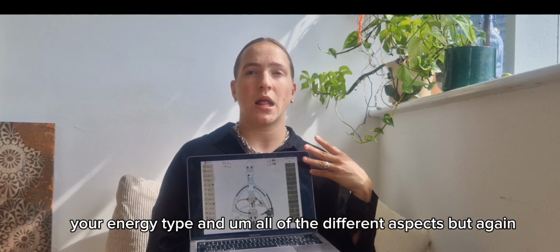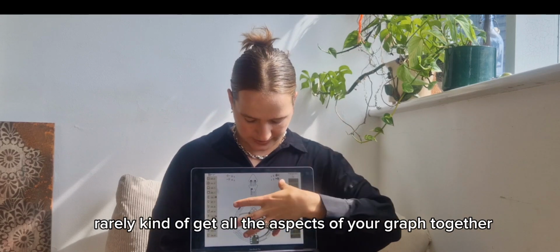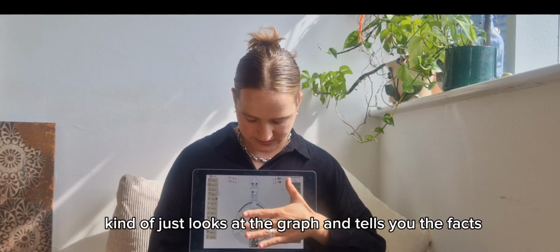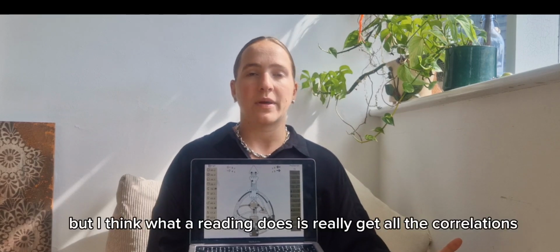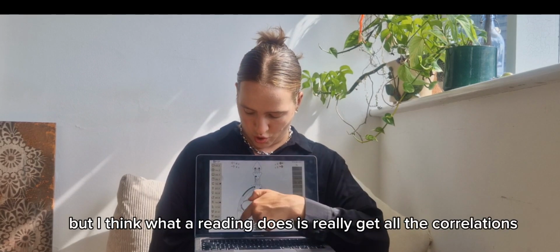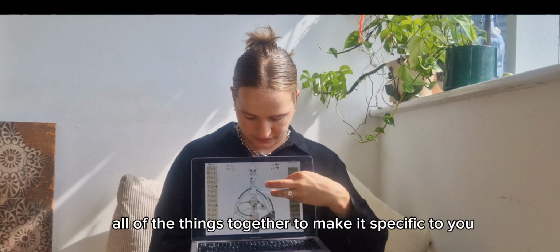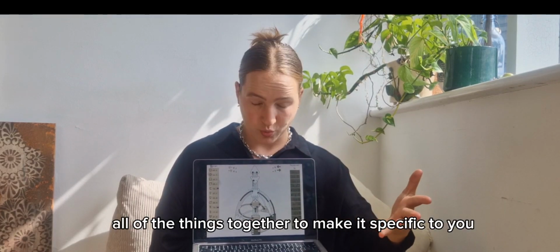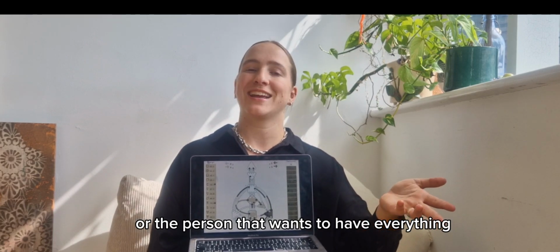But again, the internet rarely gets all the aspects of your graph together. It just looks at the graph and tells you the facts, which is true. But I think what a reading does is really get all the correlations, all of the things together to make it specific to you or the person that wants to have a reading.